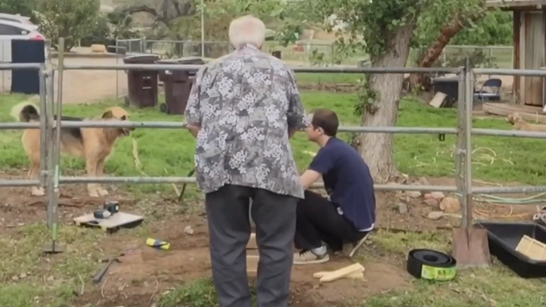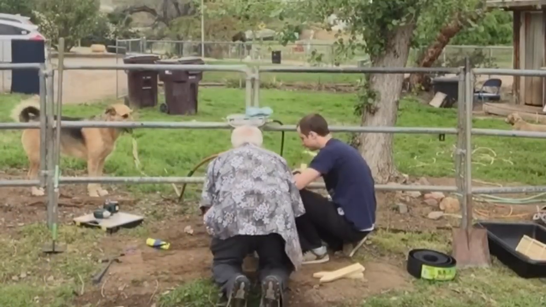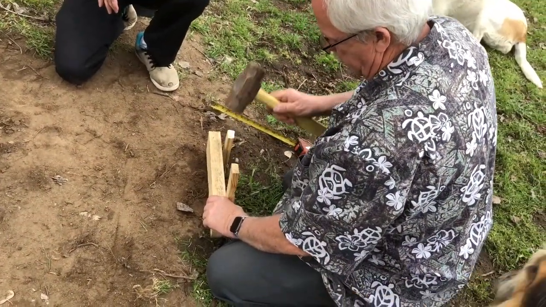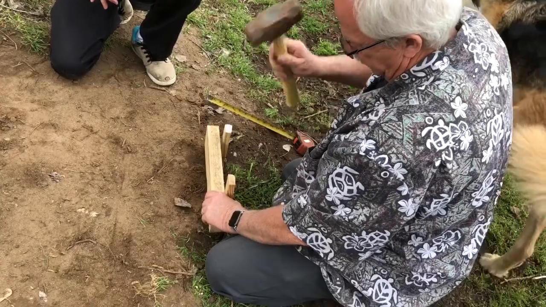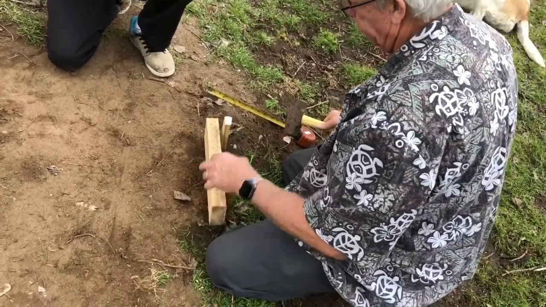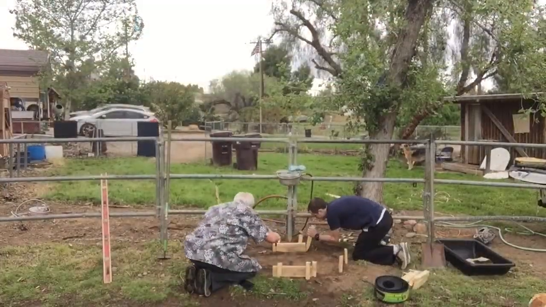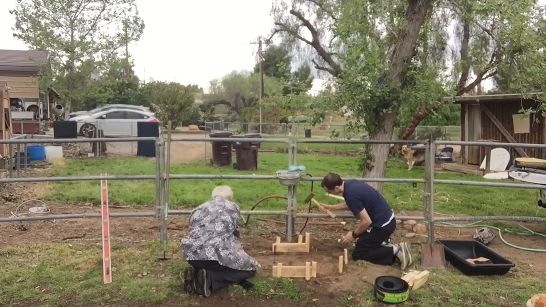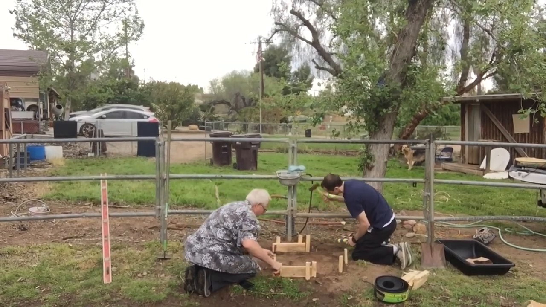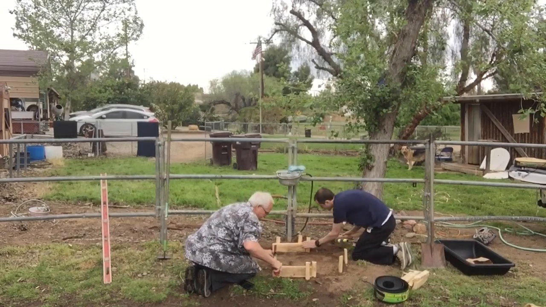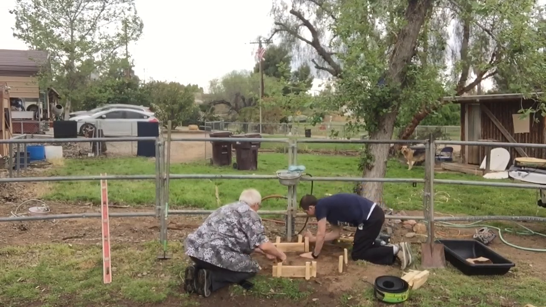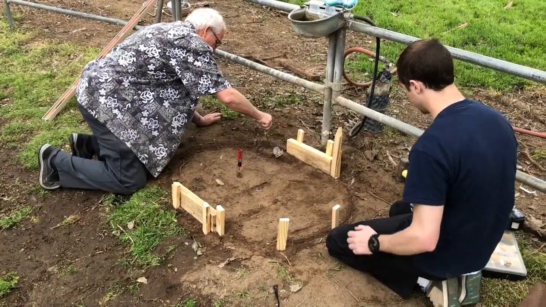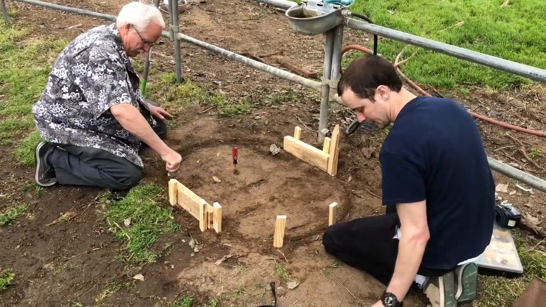Before we pour the concrete, we have to make a form. Mr. Benner and Paul are pounding the wooden stakes in with a sledgehammer. The outline is measured and the stakes are placed in the line and pounded in.